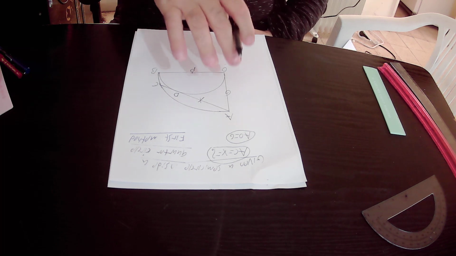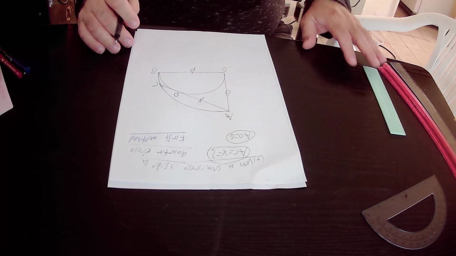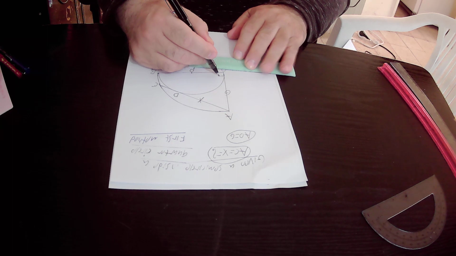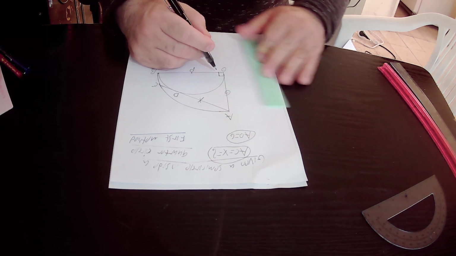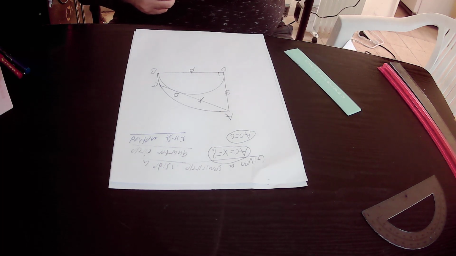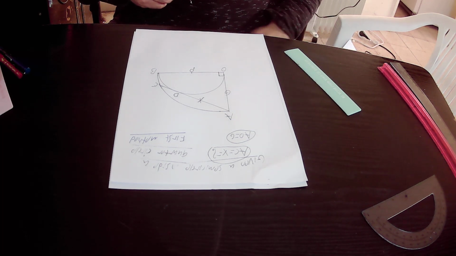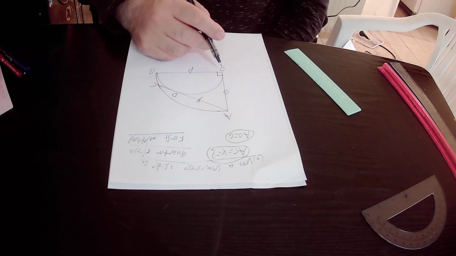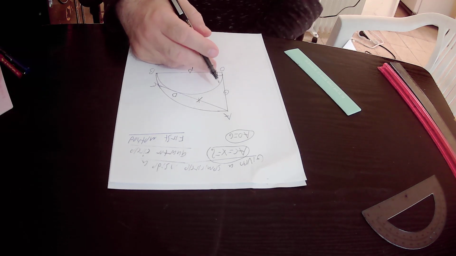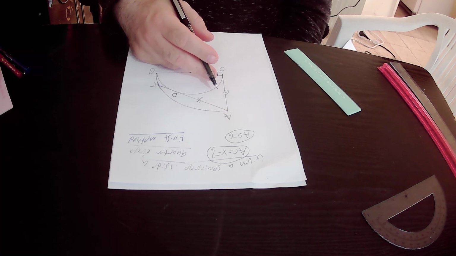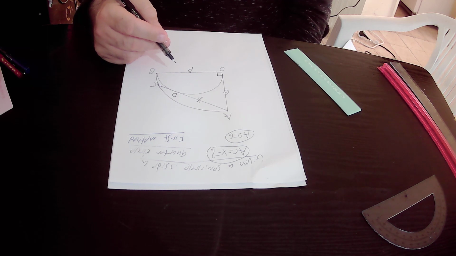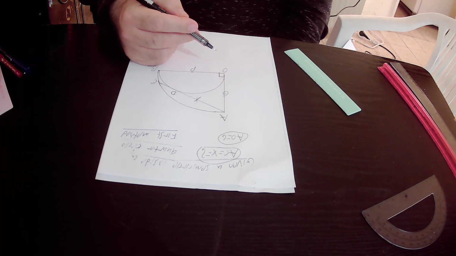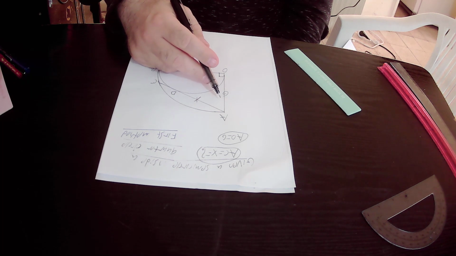Actually, because this is a quarter circle, angle AOB must be equal to 90 degrees, and point O must be the center of the quarter circle. So here, line segment OA starts from the center of the quarter circle and ends at point A, that is a point on the quarter circle itself. Therefore, line segment AO is the radius of the quarter circle. That is to say, the radius of the quarter circle equals 6 units.